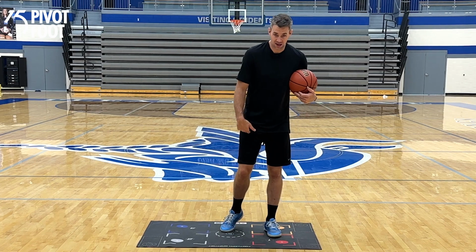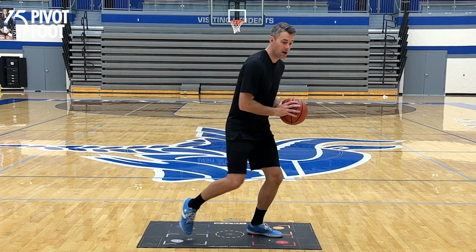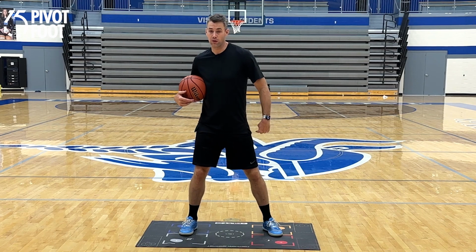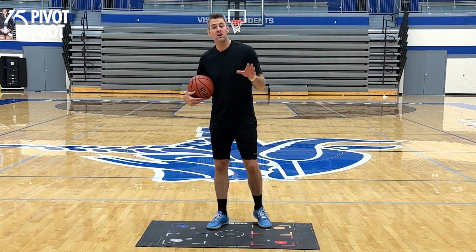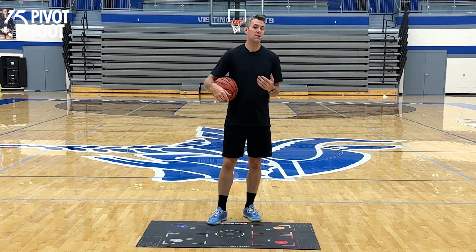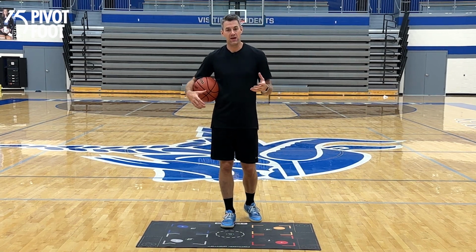So now I can take this jab foot and I can use it to make jab steps. I can use it to make pivot steps. As long as this foot doesn't move, but simply rotates in the same place, I'm good to go. So there's your pivot foot, there's your jab foot, and now you can begin to start to work on some of the other details of your triple threat technique.